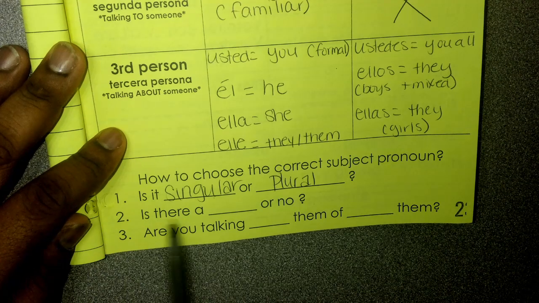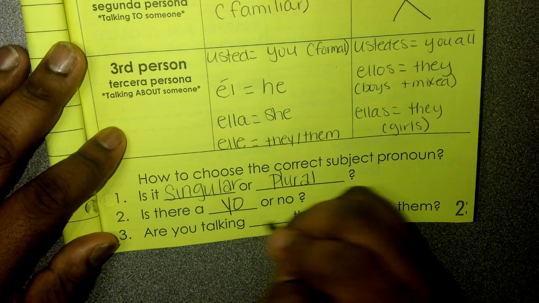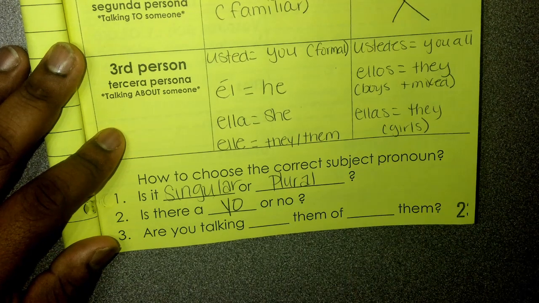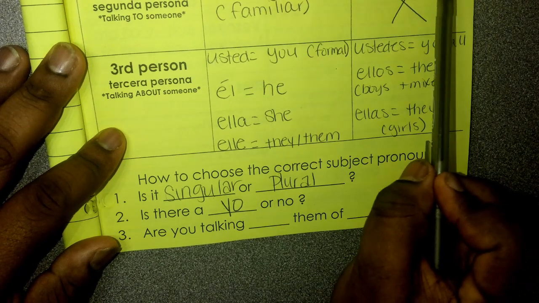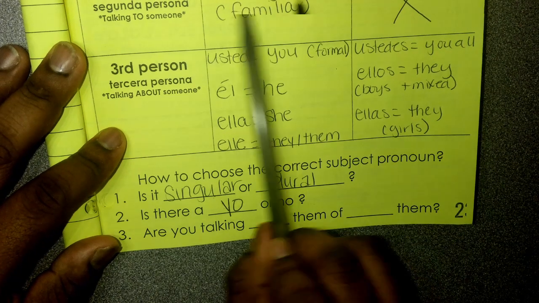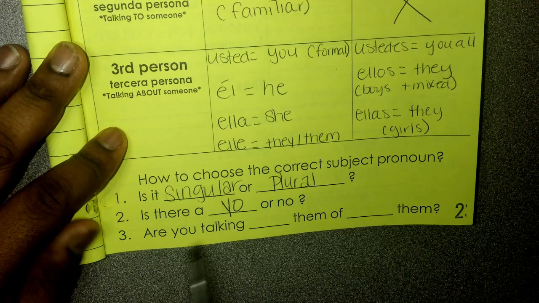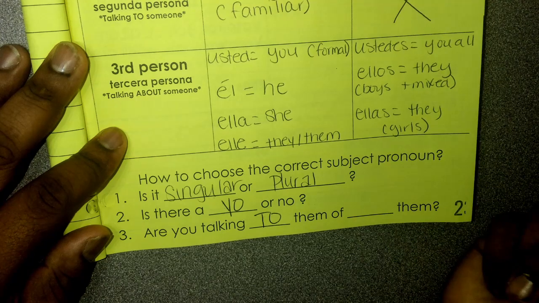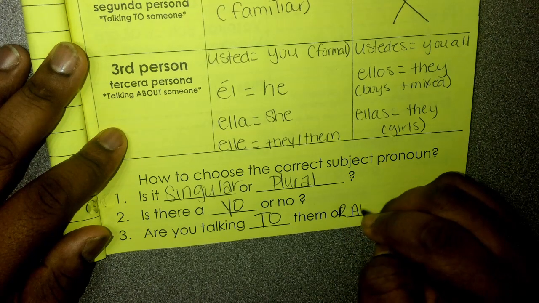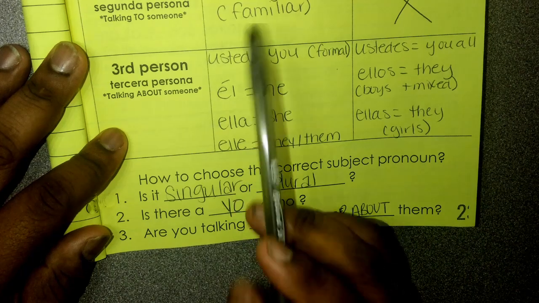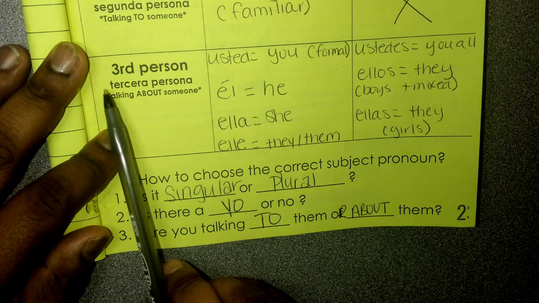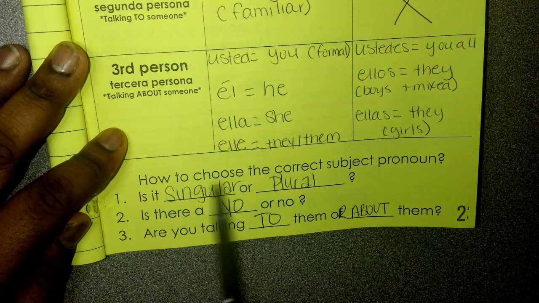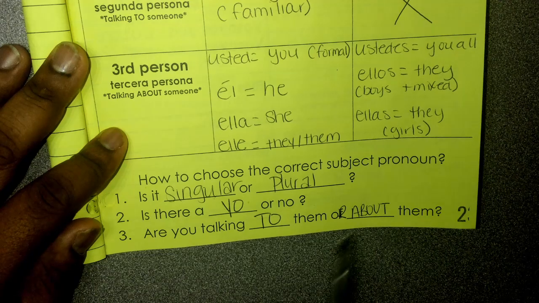Then the next question is, is there a yo or no? Because if there's a yo, that means you're going to use first person, because yo means talking about yourself. If there is no yo, that means that you're going to use one of the other pronouns. And then the last one, are you talking to them or about them? Because if you're talking to them, then it would be tú. If you're talking about them, then you have the choice of this. So these are questions that I'm going to ask us as we're working through this process to help us out. Okay?